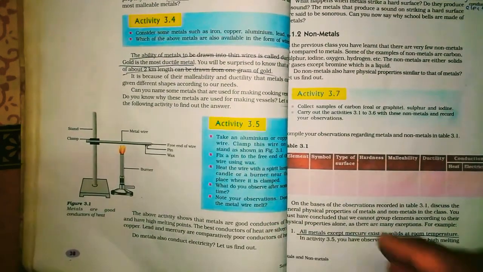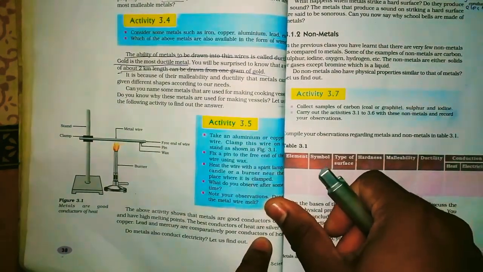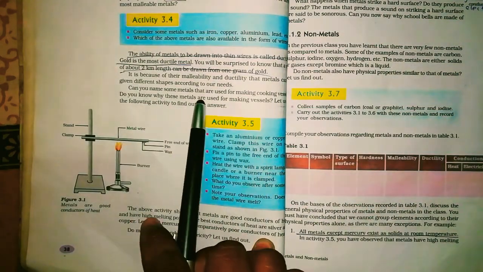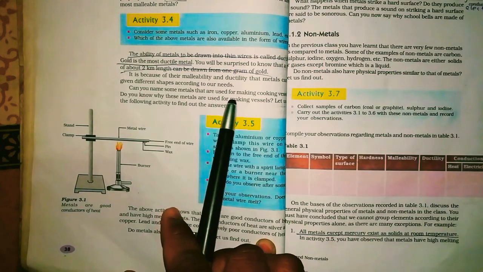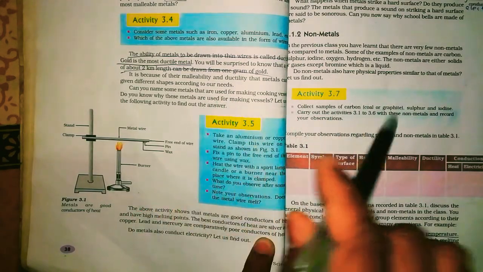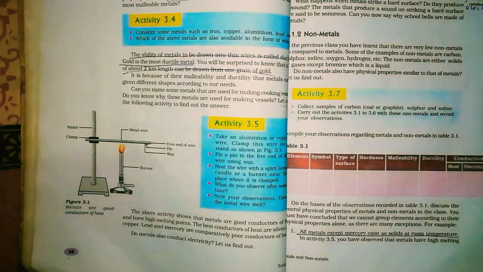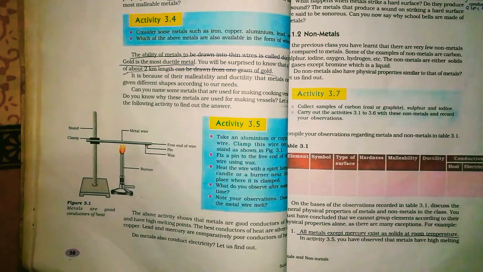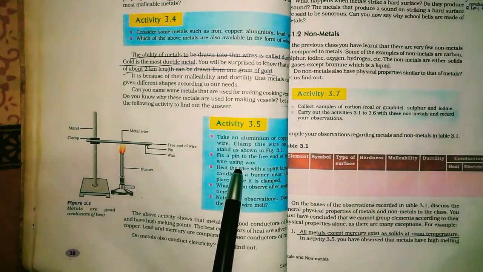And you can see in Activity 3.5 what we are learning. It starts with a question: can you name some metals that are used for making cooking vessels? Do you know why these metals are used for making cooking vessels? Of course we know that, because cooking vessels are made of metals since they transfer the heat energy to the food material, right? So they transfer. That is what this Activity 3.5 talks about.